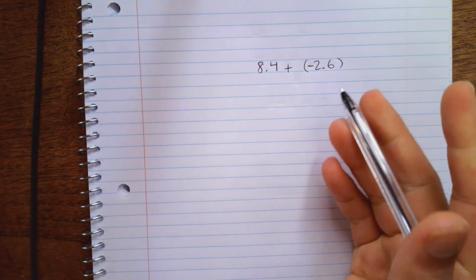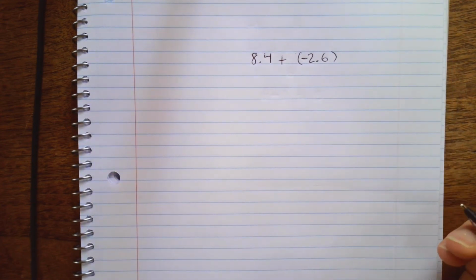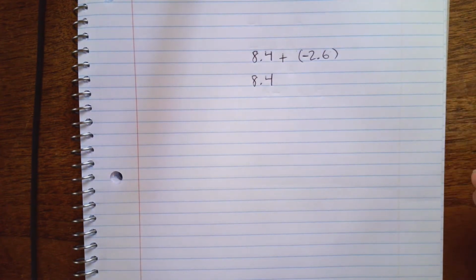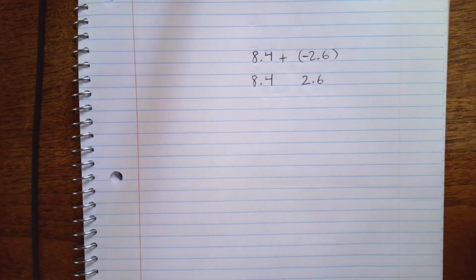Alright, so we have some decimals. Steps are exactly the same. What's going to be my first step to solve this problem? And what's the absolute value of negative 2.6? What's going to be my second step?